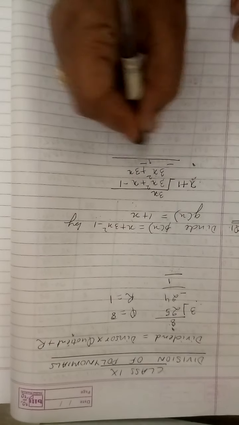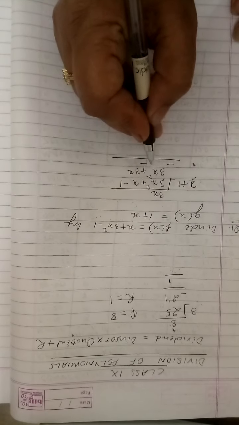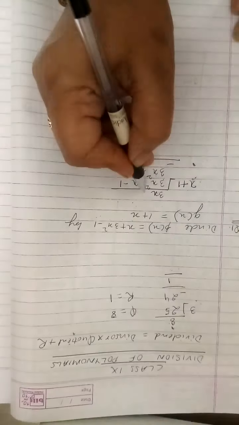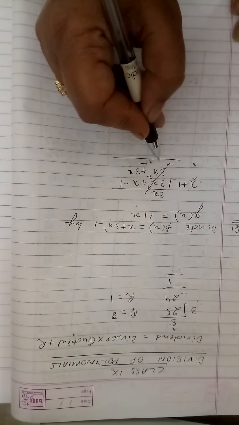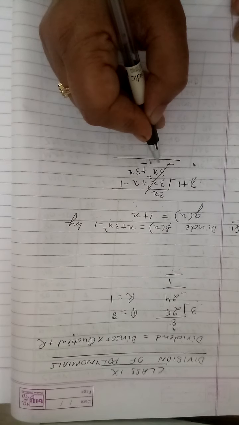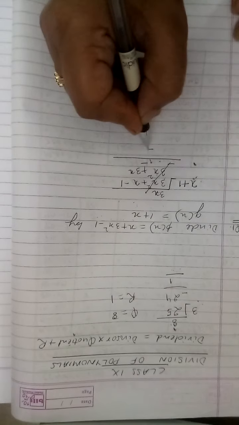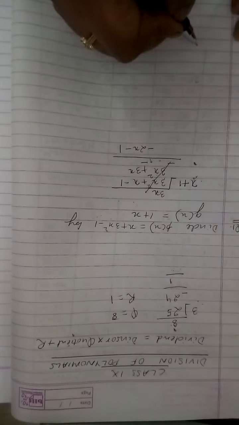That means I change the sign of all the terms in the second line. Every time the first term will get cancelled out. This is plus 3x square, this is minus 3x square. It gets cancelled out. Now, plus x minus 3x gives me minus 2x. I bring down 1. I get minus 1.